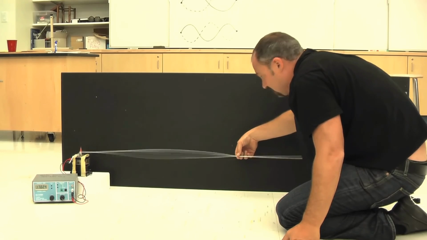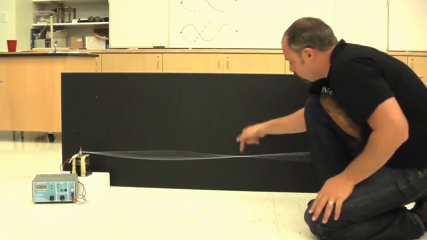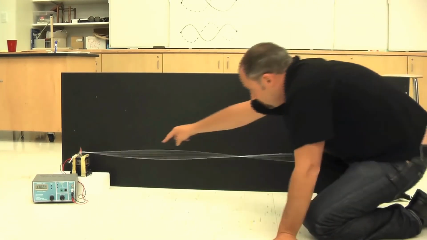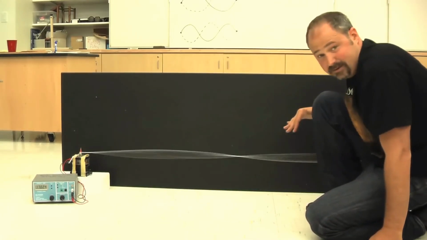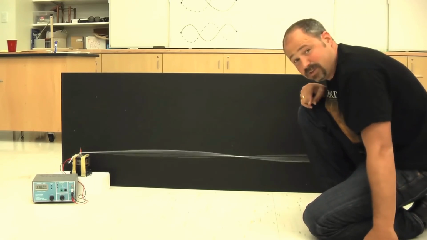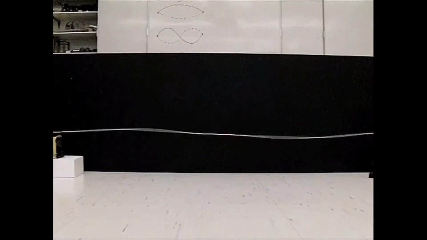I can touch it and it still is working. So the node is not moving. Here it's moving up and down, and here it's moving up and down. And we'll see that in a second with the high-speed camera. I think that's really cool. That point right in the middle, it just stays there.